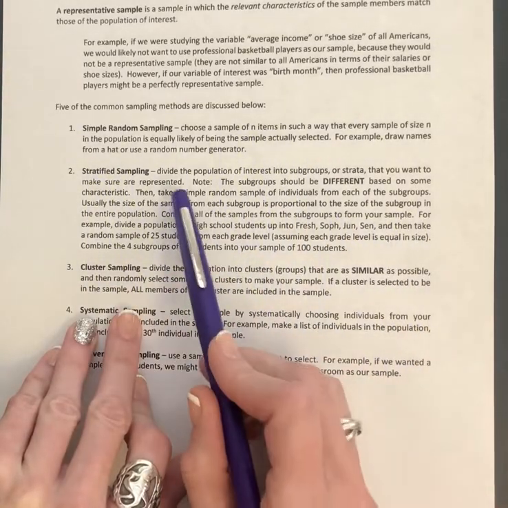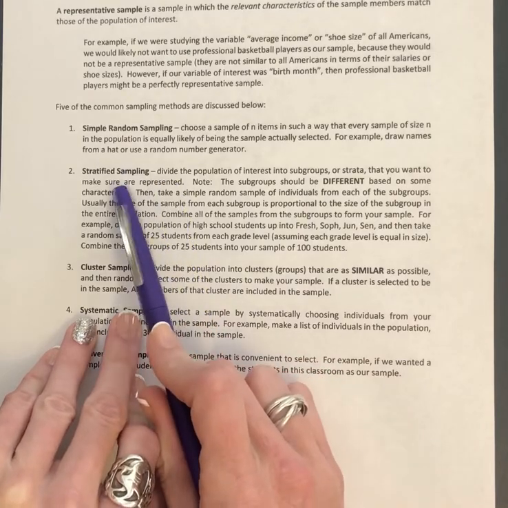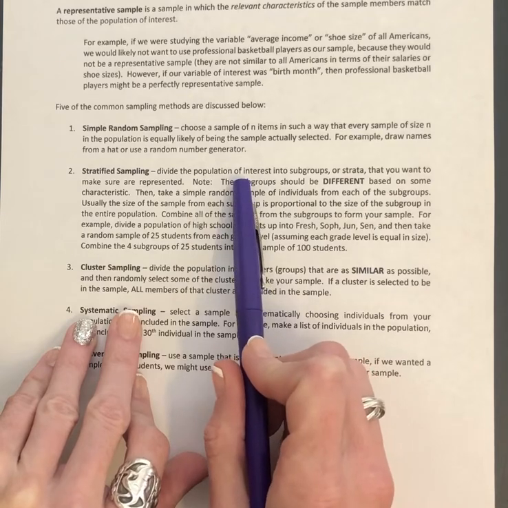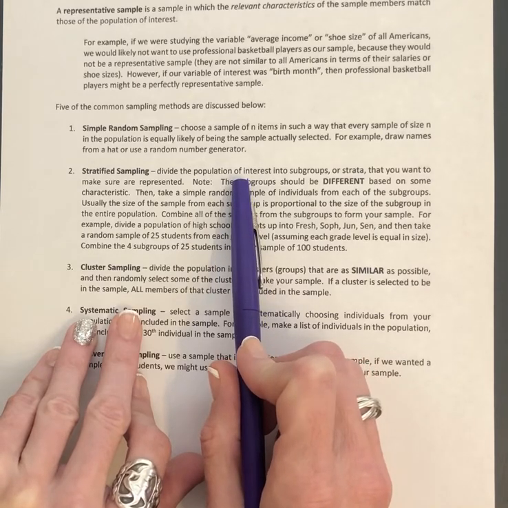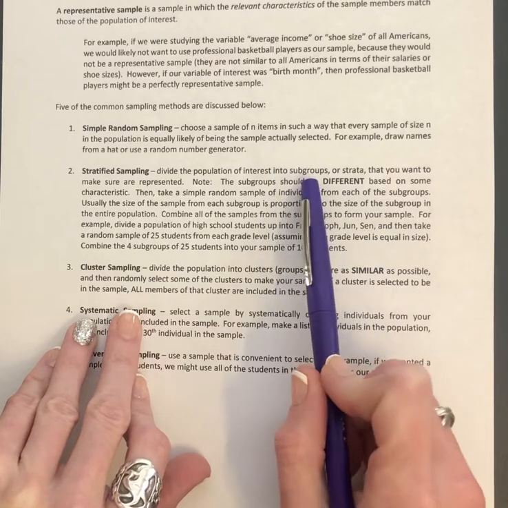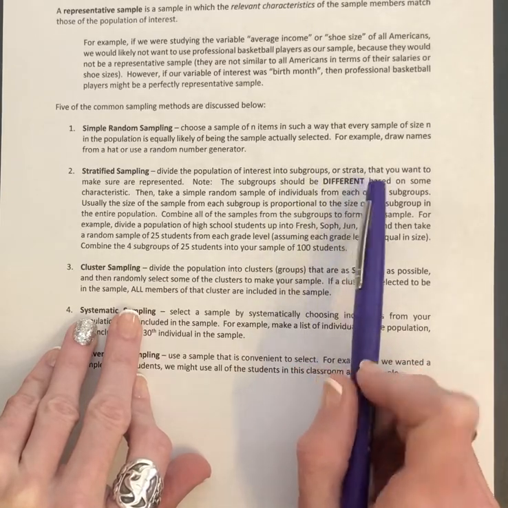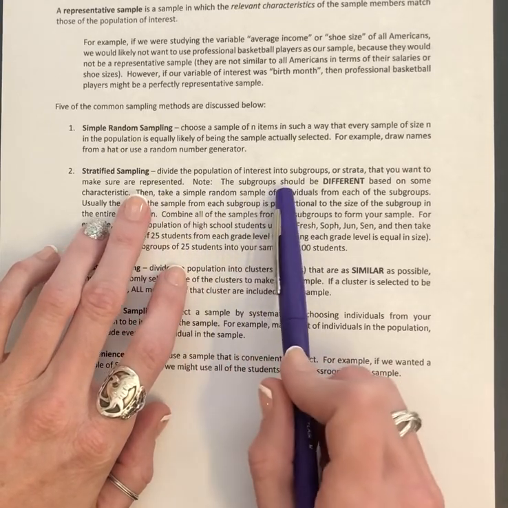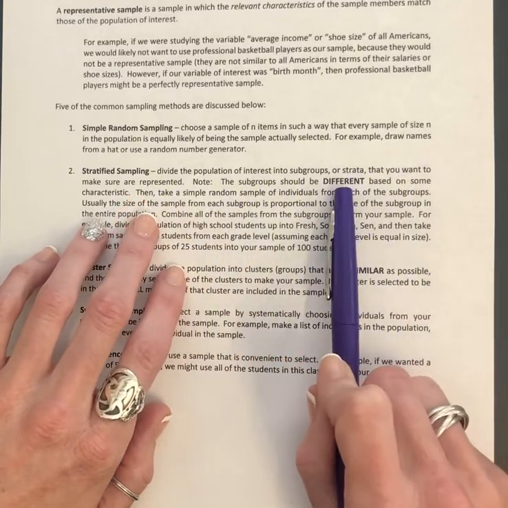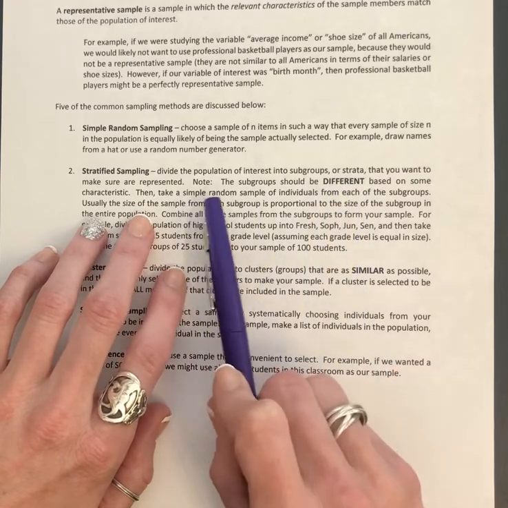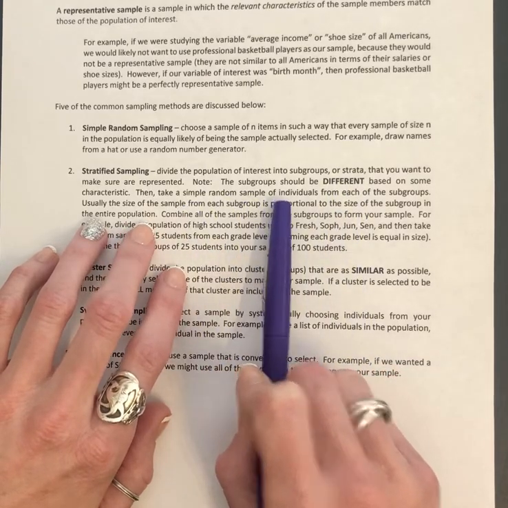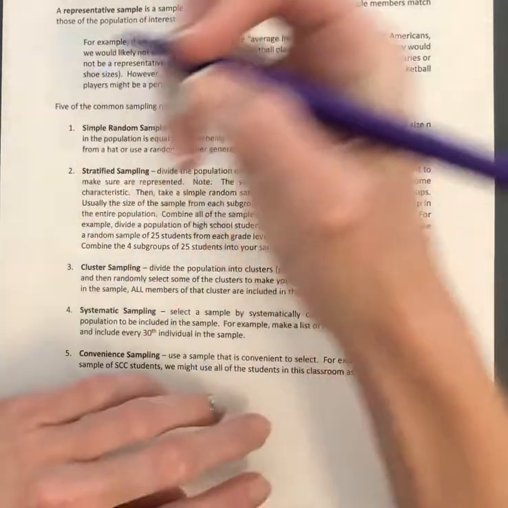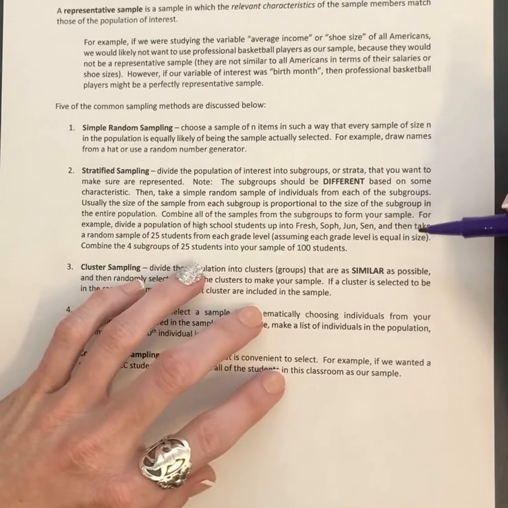Different layers. And so in statistics, when we do stratified sampling, what we're doing is we're taking our population of interest, so everybody that we're interested in, the whole population, and dividing them into subgroups or strata that we want to make sure are represented. The key here is that these subgroups should be as different as possible. And then we're going to simple random sample individuals from every single one of the subgroups, okay? So for example, I think I gave you an example down here.